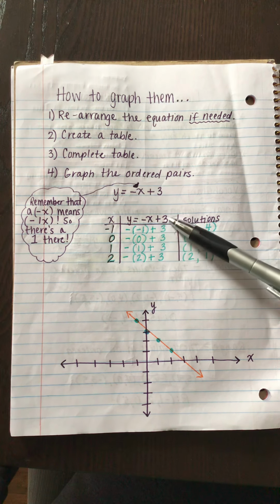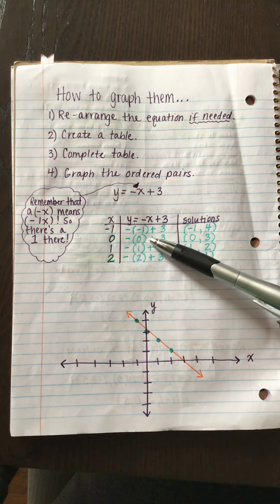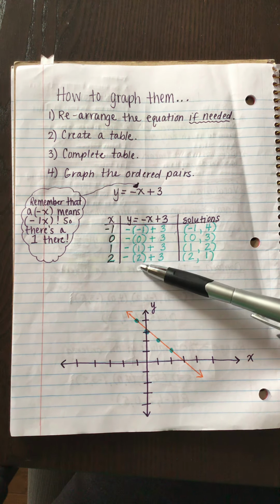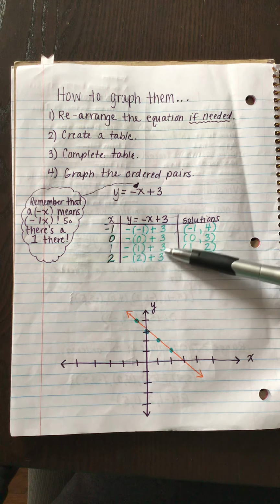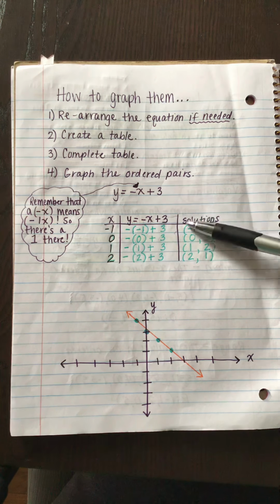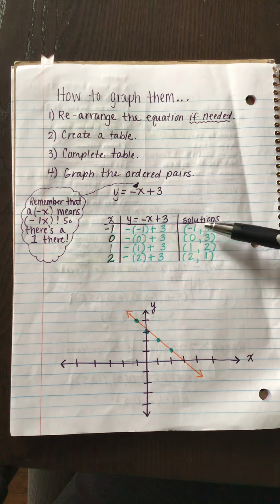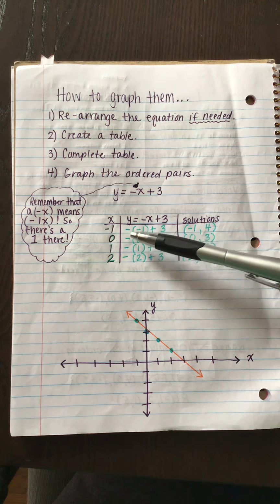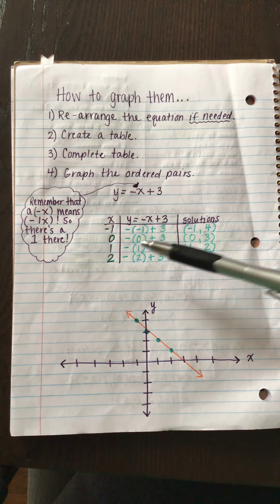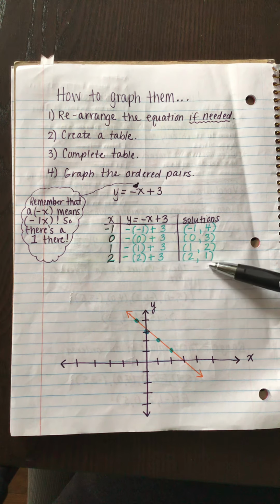Then here you fill in the x value. So instead of -x plus 3, I'm going to have negative times -1 plus 3, negative times 0 plus 3, negative times 1 plus 3, negative times 2 plus 3. You will solve this, and that's how you're going to get your solutions for your y. Notice your x values for your solutions are the same as the ones that we wrote at the beginning. So negative times negative is a positive, so +1 plus 3 gave me 4. 0 plus 3 gives me 3. -1 plus 3 gave me 2, and -2 plus 3 gave me 1.